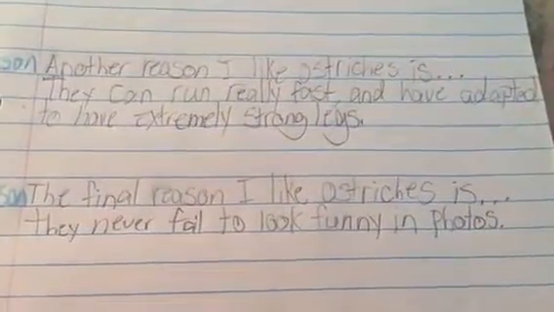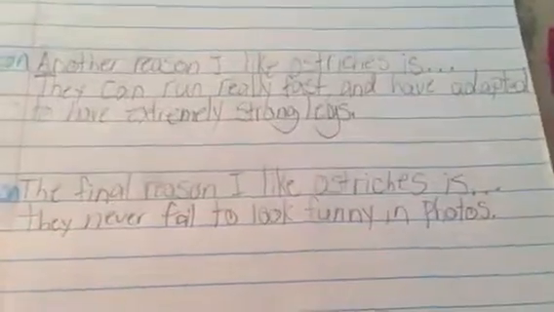So what I wrote for the first one was, I think they look cool. The second one, they can run really fast and they have adapted to have really strong legs. And the third reason is that they never fail to look funny in photos. So right there, those are 3 reasons why I like ostriches.